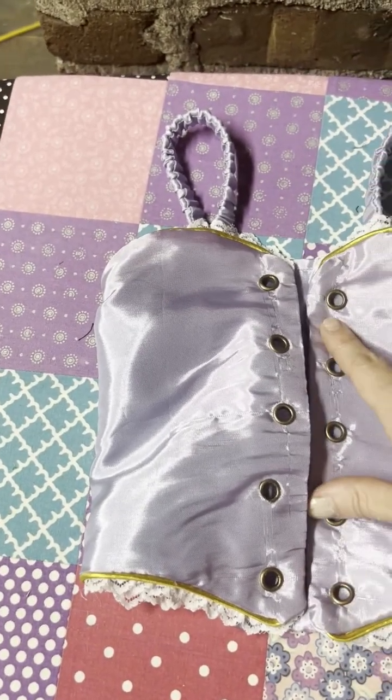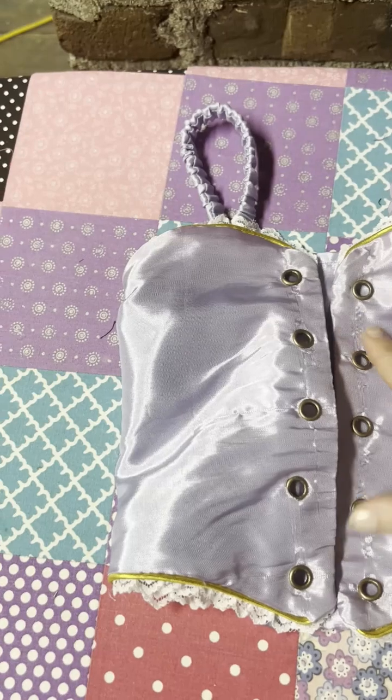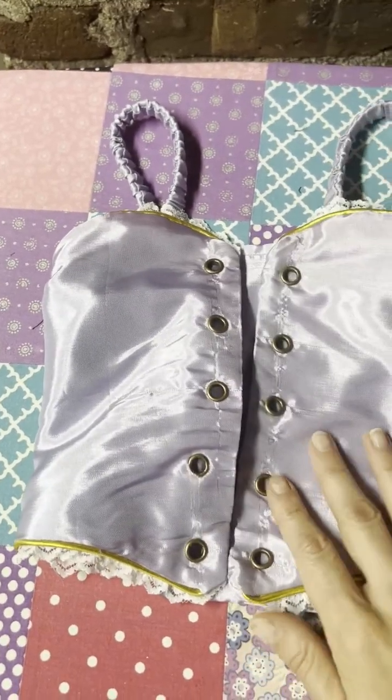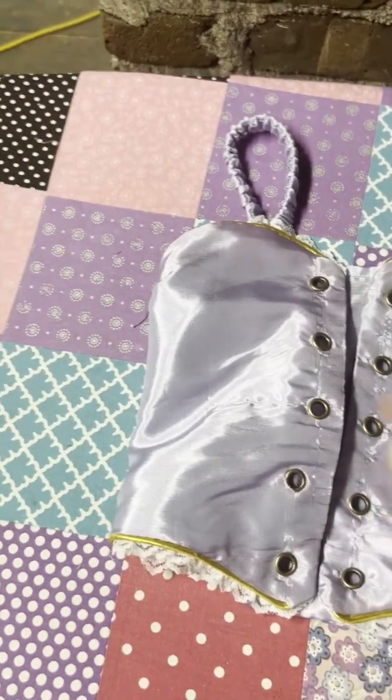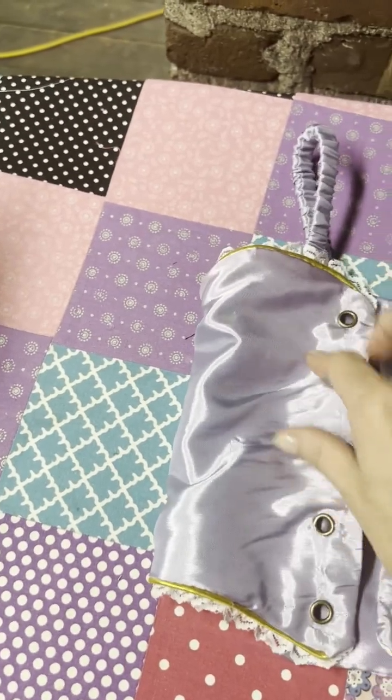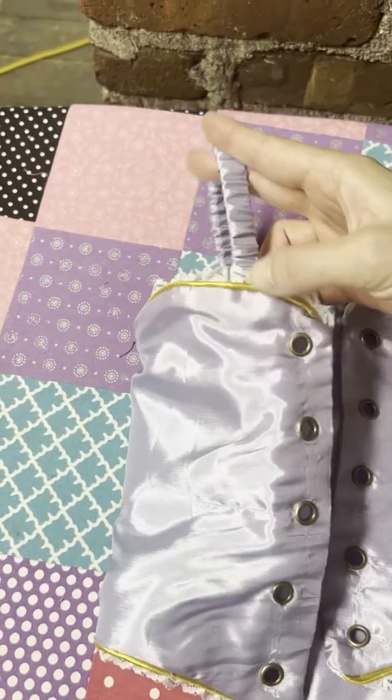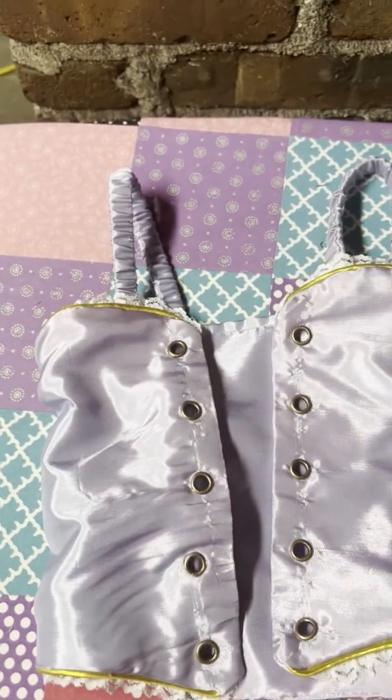I did get some pulling in the fabric when I did the grommets. I'm not pleased about that. It is reinforced. It's just such cheap fabric. So yeah, I just sandwiched the pieces together over gold trim, put some elastic in the sleeves. It's not a complicated piece.